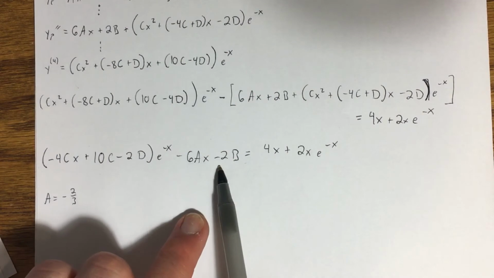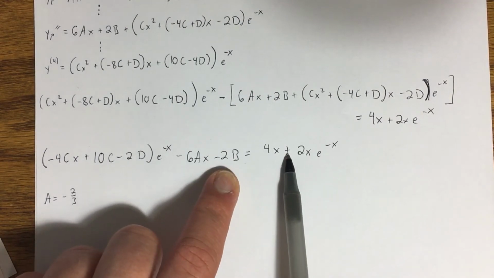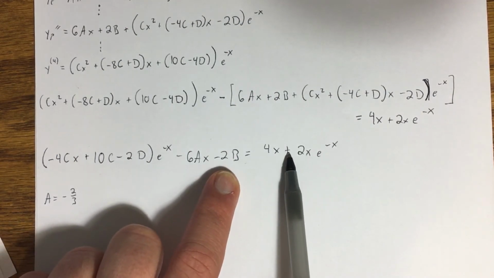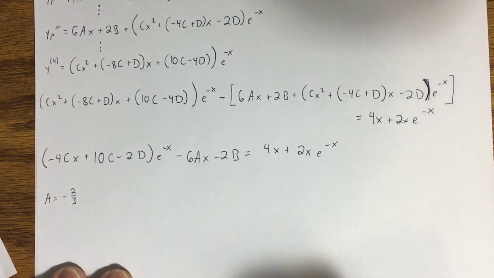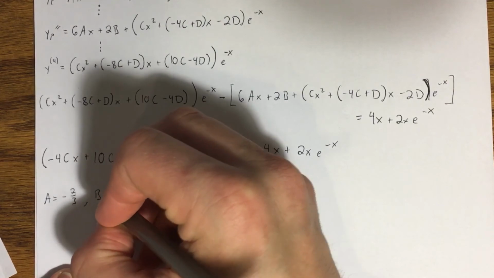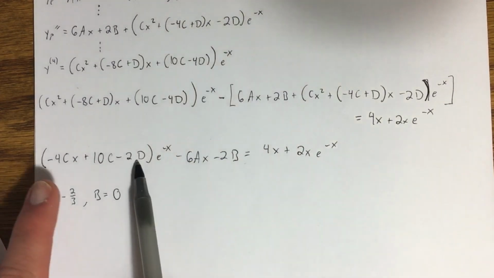Now let's compare the constant term. Well, I don't see a constant term over here, which means that the constant is actually 0. That means b has to equal 0 so that this constant goes to 0. b equals 0.